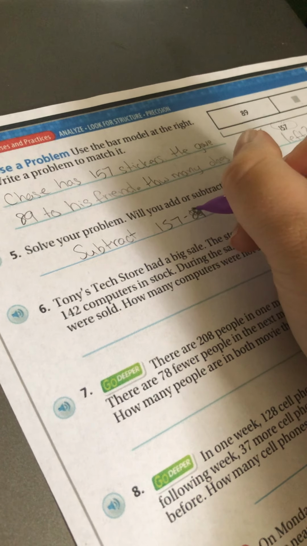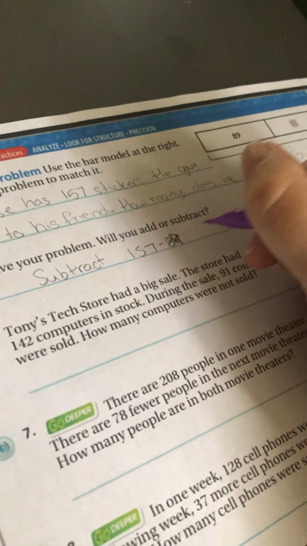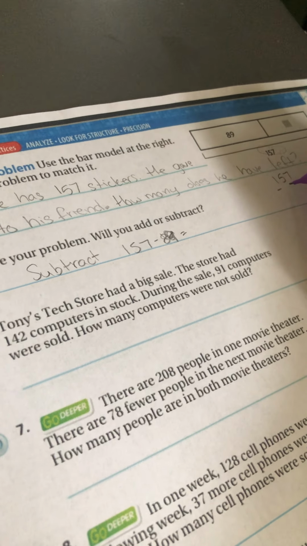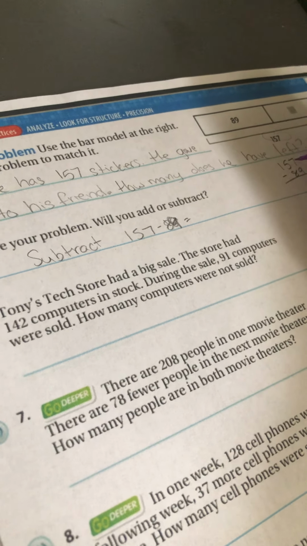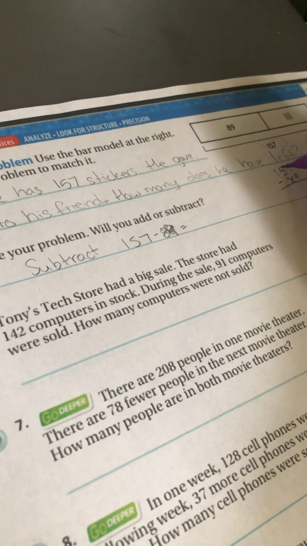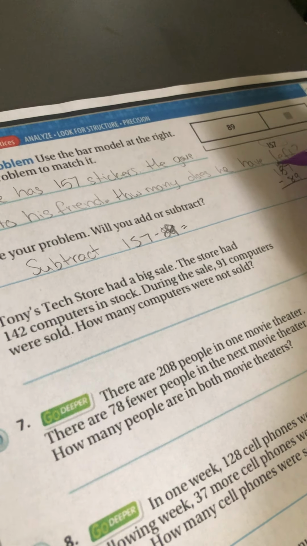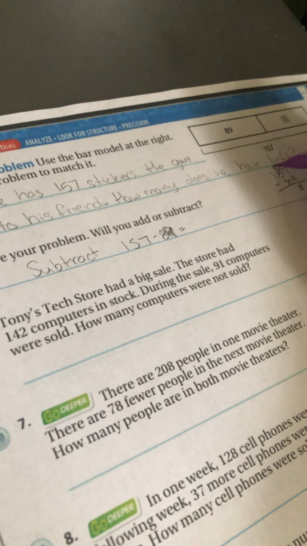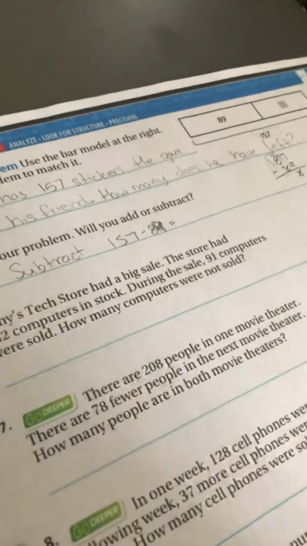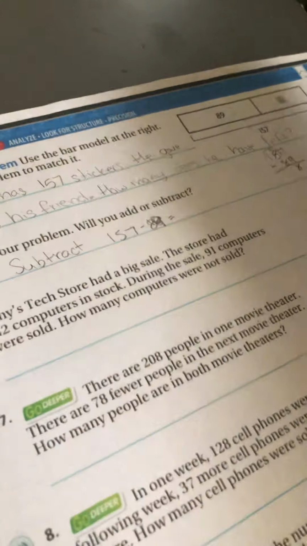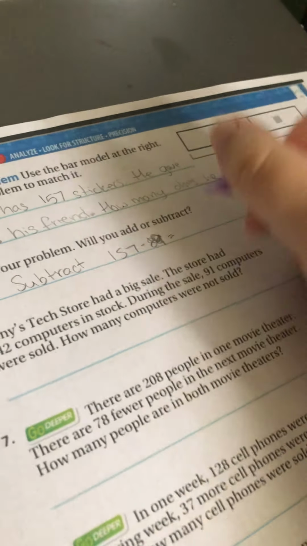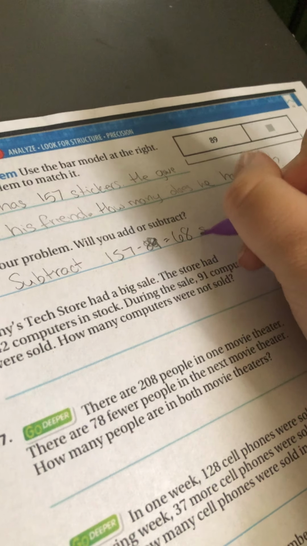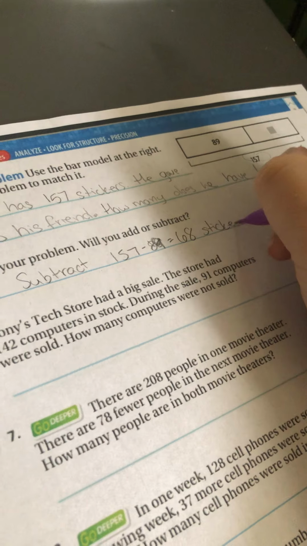Sorry, it's hard to erase with one hand, so I'm videoing with one hand, so that's sloppy. So I'm going to write this vertically. 157 minus 89. Well, I'm going to have to borrow. That makes it 17. 17 minus 9 is 8. I'm going to combine these place values and just do 14 minus 8, which is 6. So our answer is 68 stickers, because we still need that label.